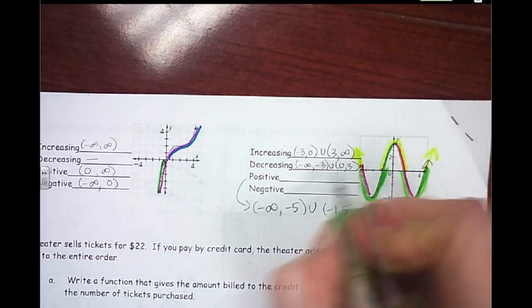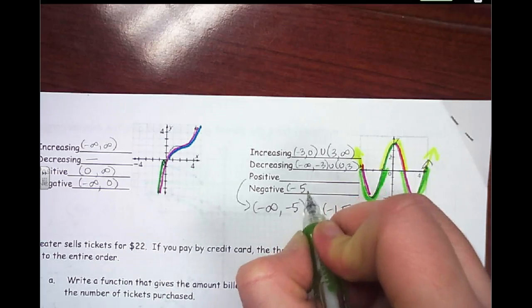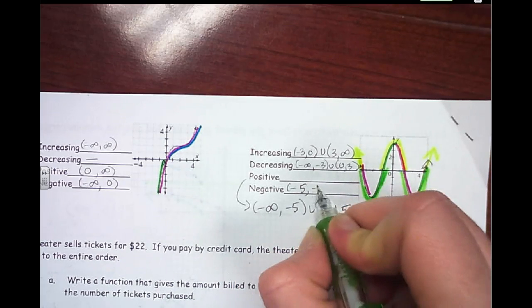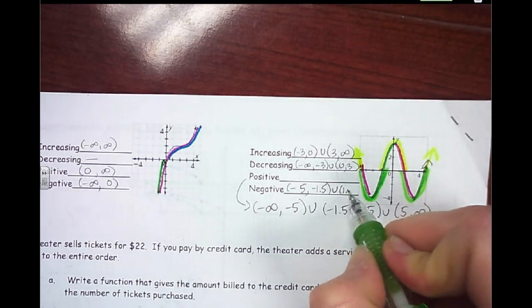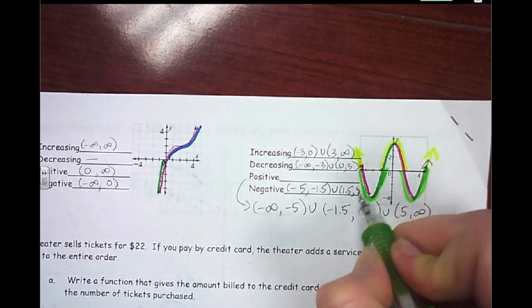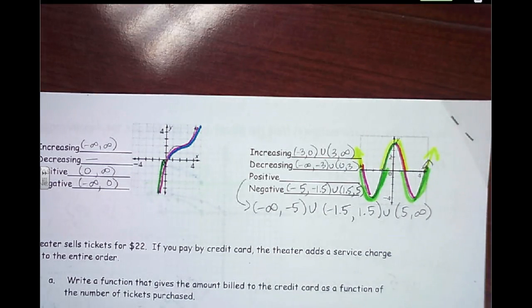So this one starts at negative 5 and goes to negative 1.5. And this one starts at 1.5 and goes to 5. Okay, so there's your positive and negative.